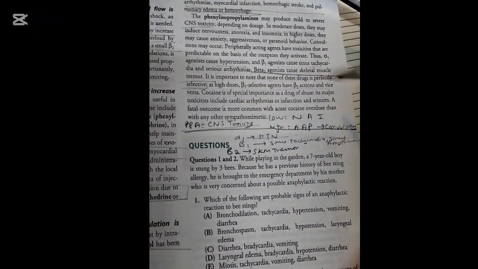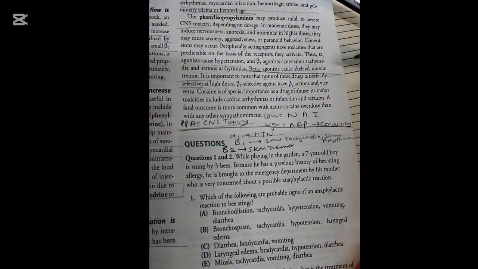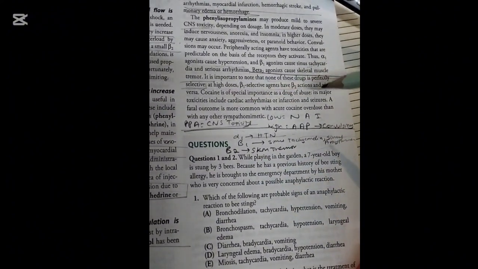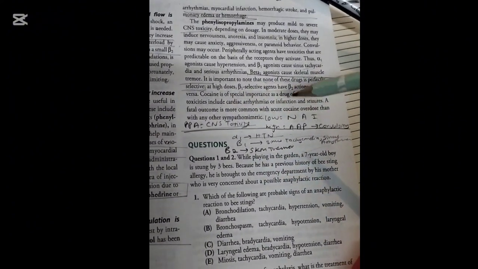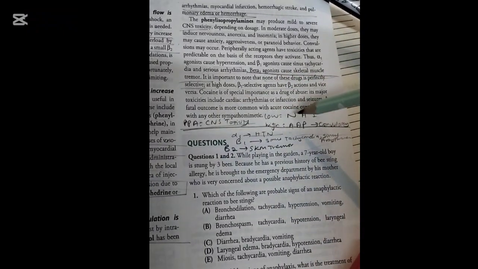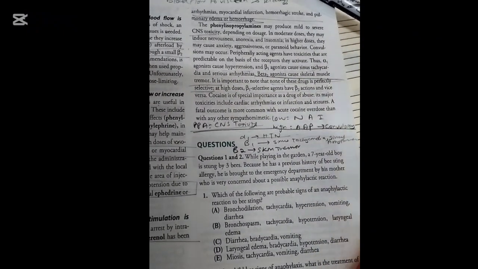It is important to know that none of these drugs are perfectly selective. At high doses, beta-1 selective agents have beta-2 actions and vice versa. Cocaine is of special importance as a drug of abuse in its major toxicities, including cardiac arrhythmias or infarction and seizures. Fatal outcome is more common with acute cocaine overdose than with any other sympathomimetic.